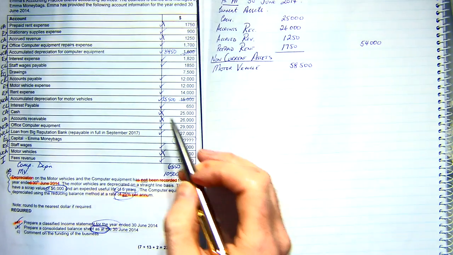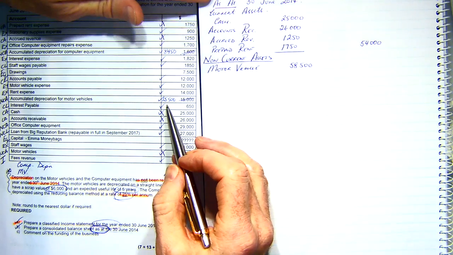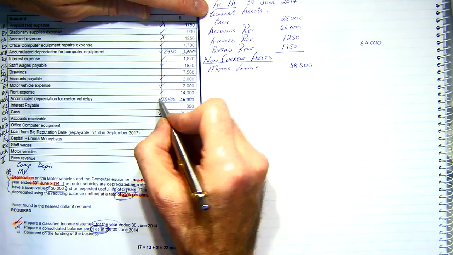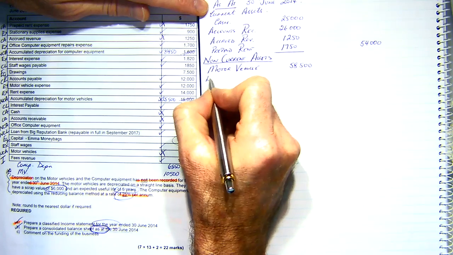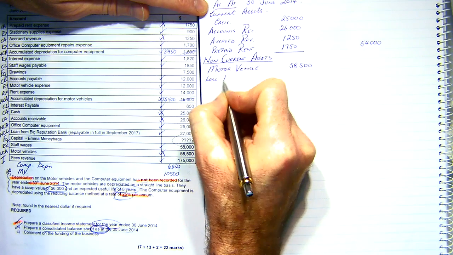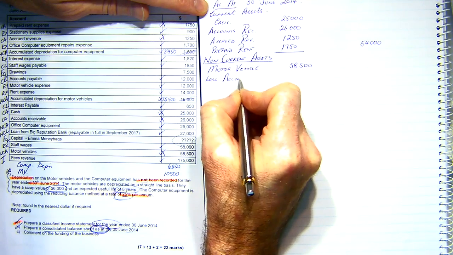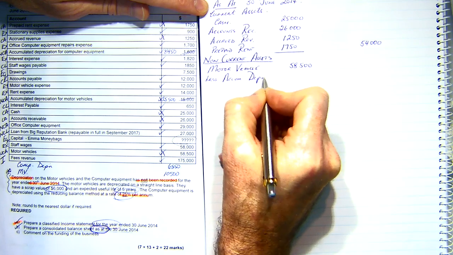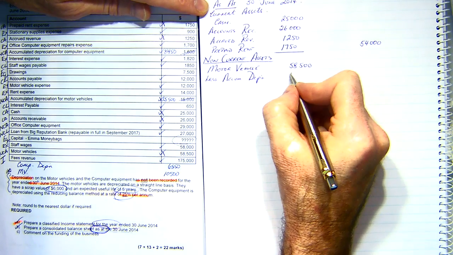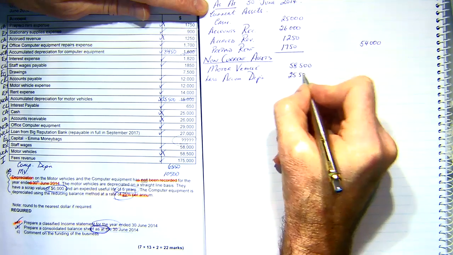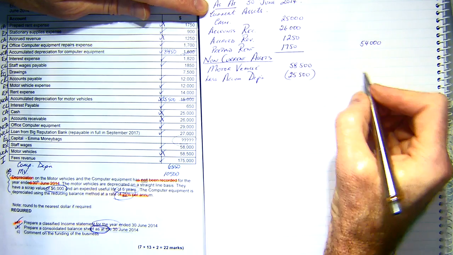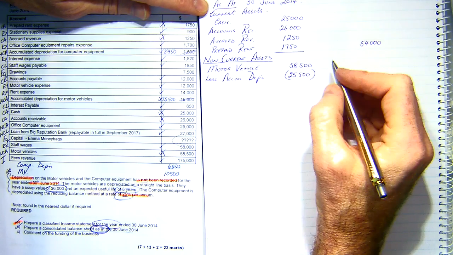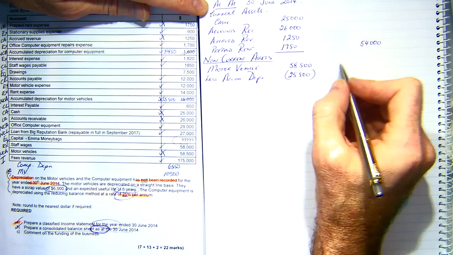And next I'm doing my accumulated depreciation for my motor vehicles as we calculated, 25,500. And obviously that's a less than. I've got 58 less 25 is 33,000.